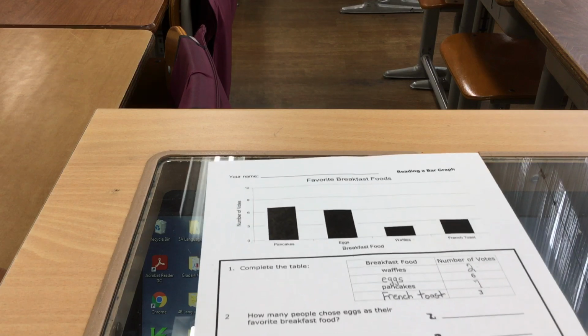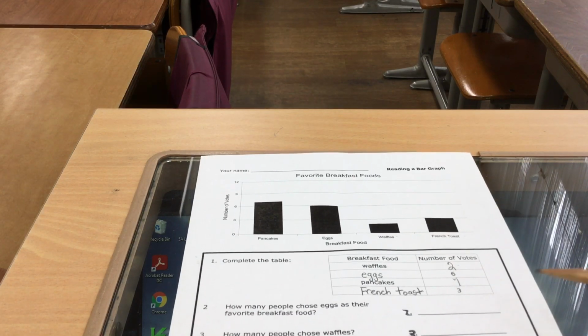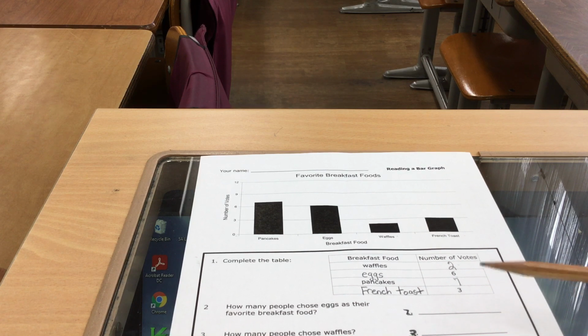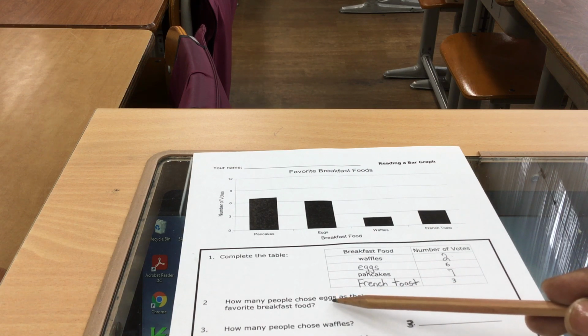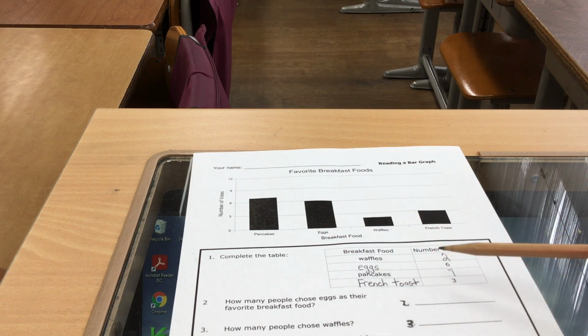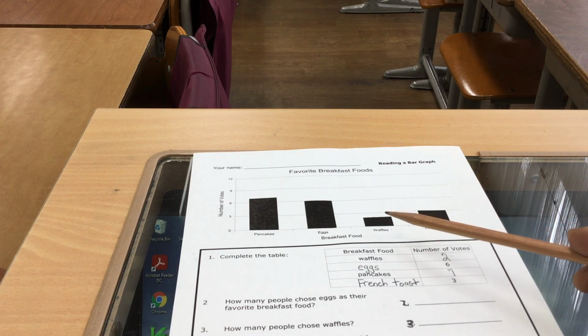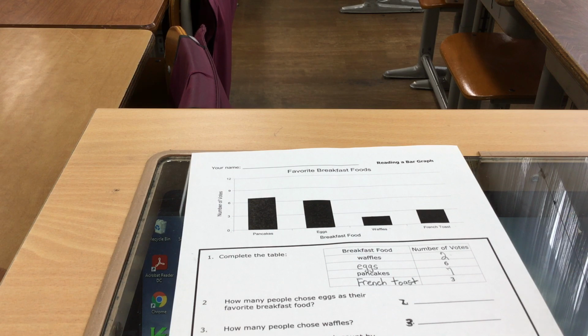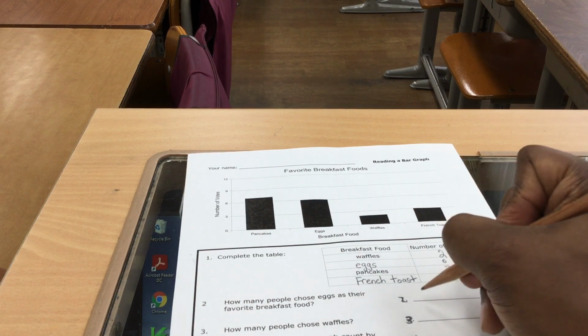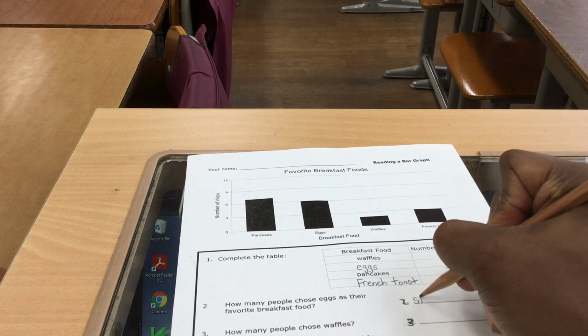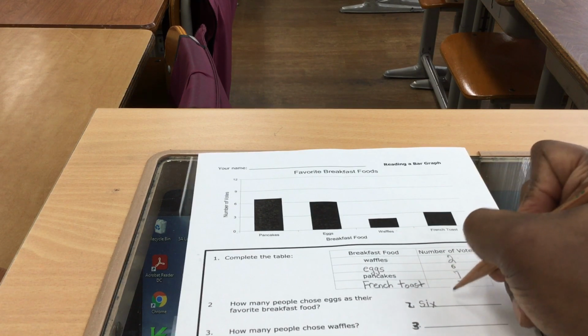There we go. Now, we're going to look at question number 2. How many people chose eggs as their favorite breakfast food? So all we have to do is just look at either the bar graph or the information in the table. We can look at eggs and we see 6 people. I'm going to use words to write my answers.